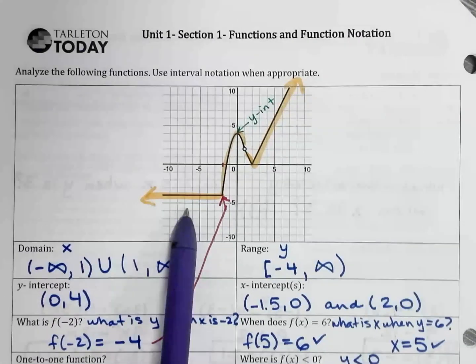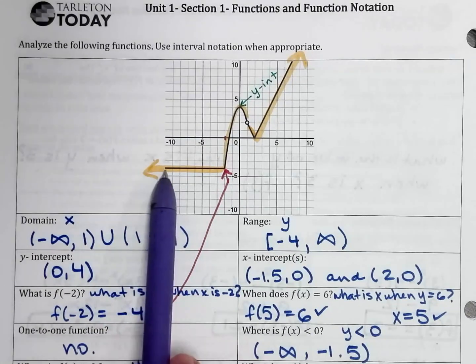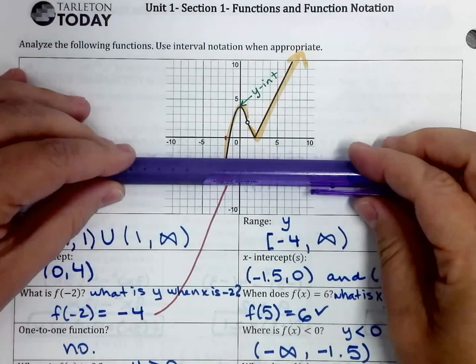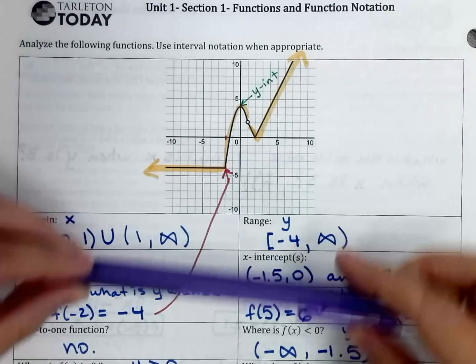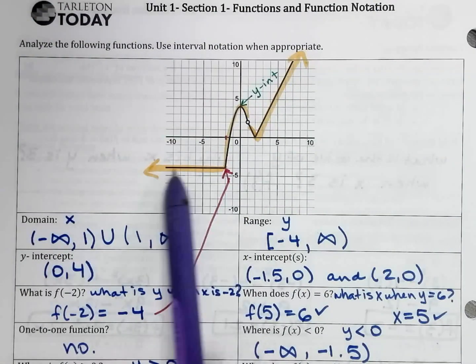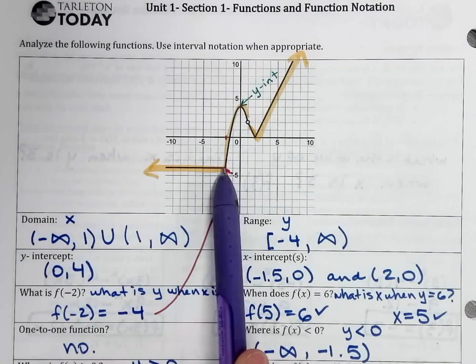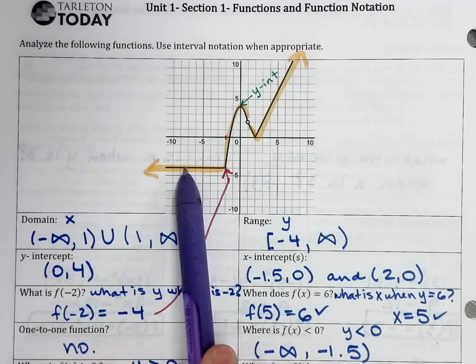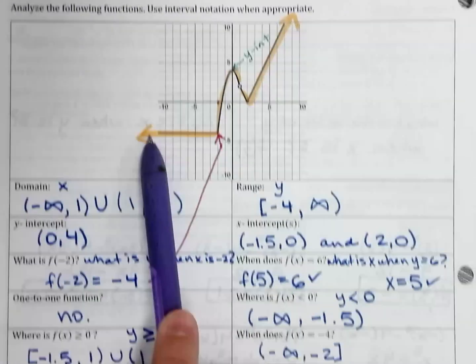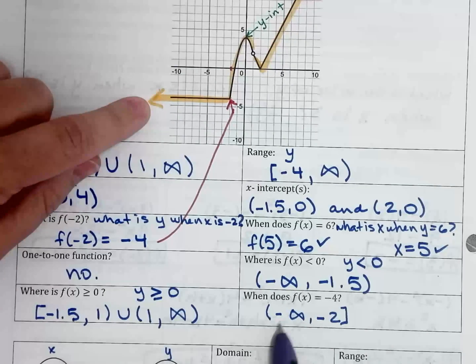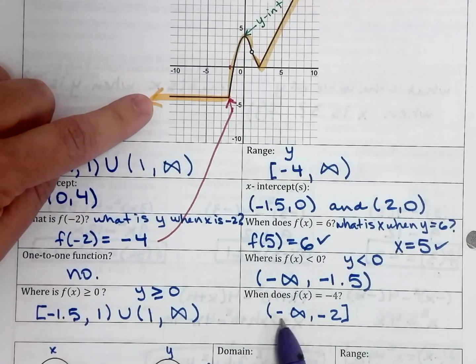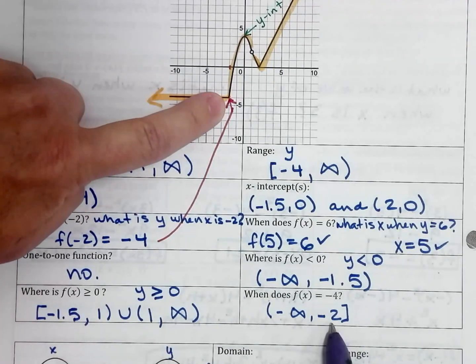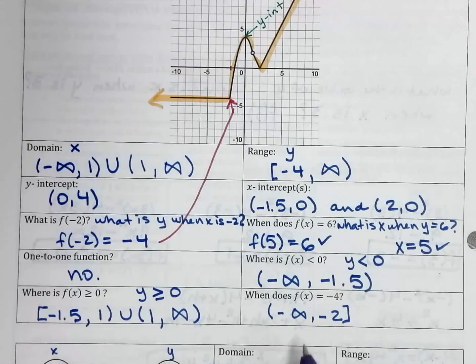Looking at the graph, we're looking at y equals -4. Y equals -4 is this whole line right here, right at -4. But y equals -4 on every single one of these points. So it starts right there at -infinity, and it goes all the way up to -2, -2 inclusive. That's where y equals -4.